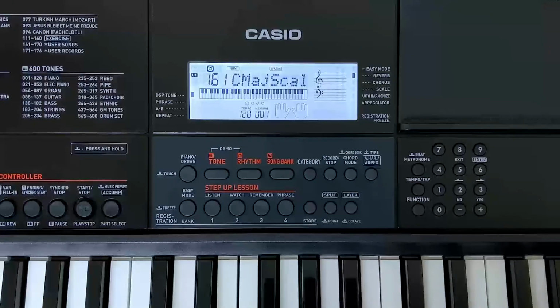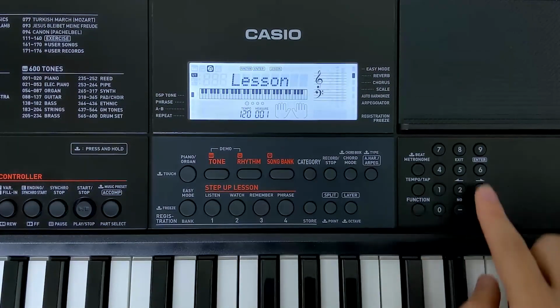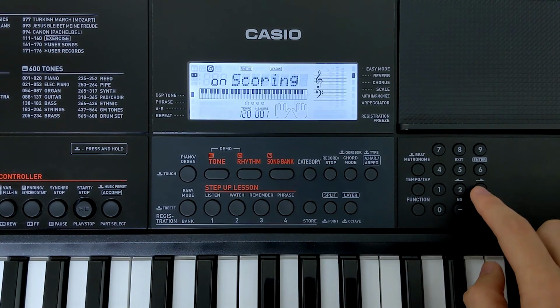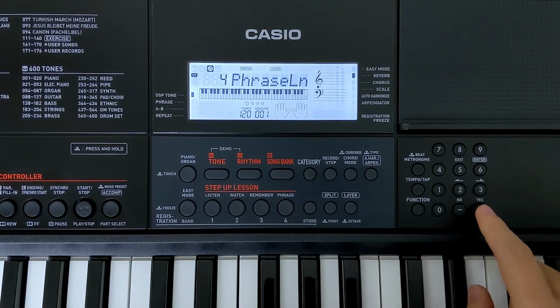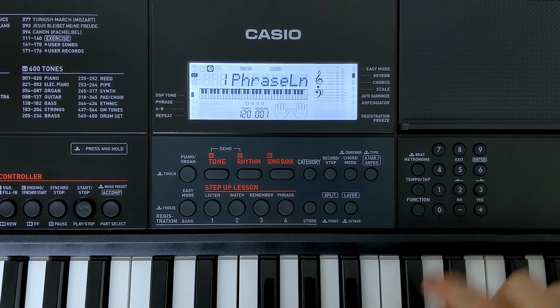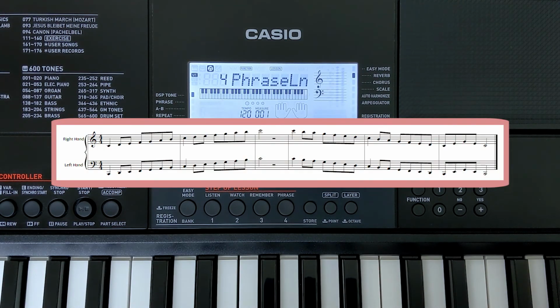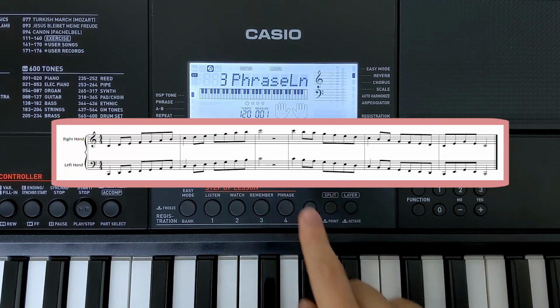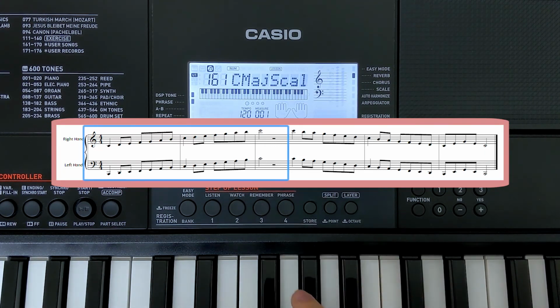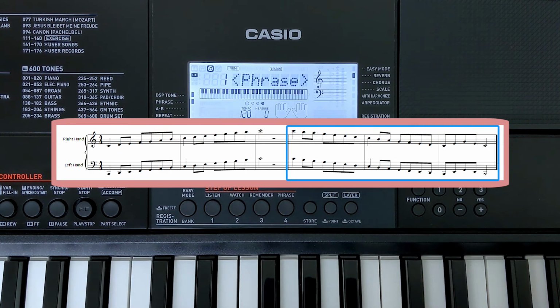To do that, open up the functions list, scroll left until the display shows lesson, press enter, and then scroll to bring up phrase length. Now you can use the plus or minus buttons to set the length of a single phrase in whole measure increments, with the default setting being 4 measures per phrase. My scale exercise is only 6 measures long in total, so I'll set the phrase length to 3, which will allow me to practice the ascending scale for the first phrase and the descending scale for the second phrase.